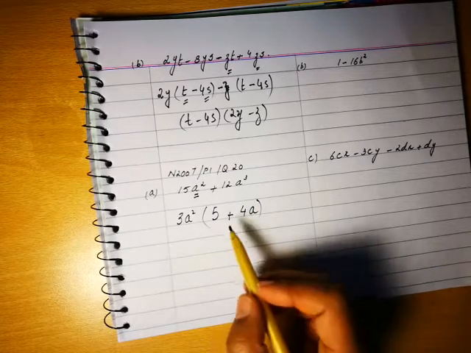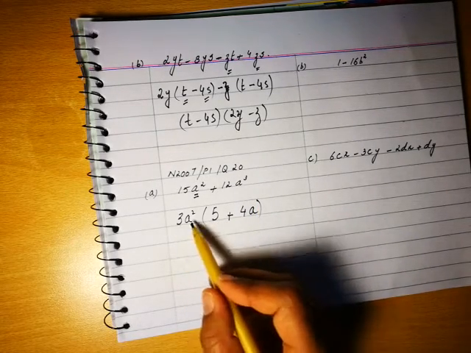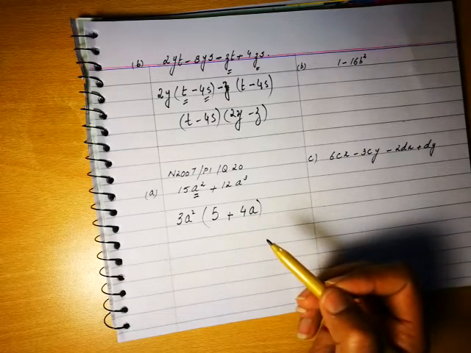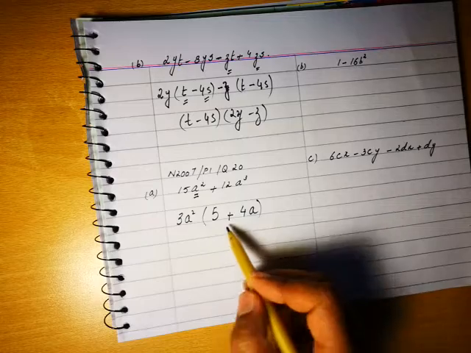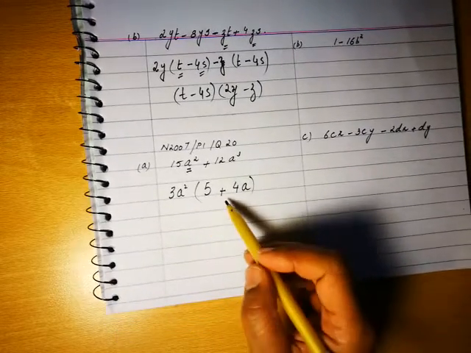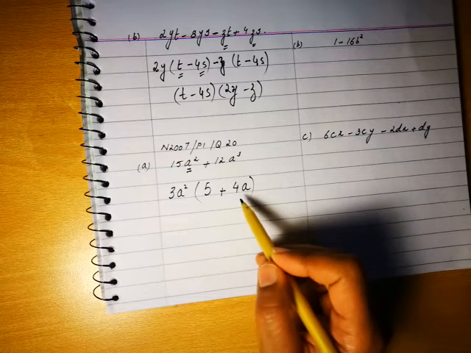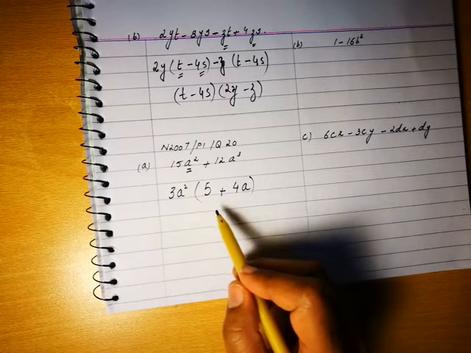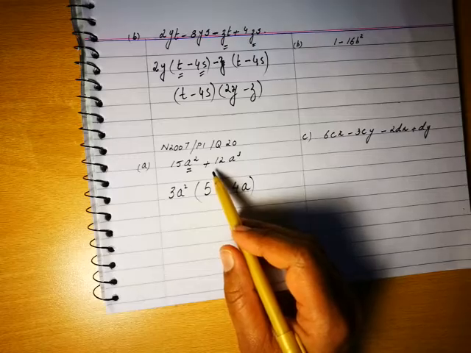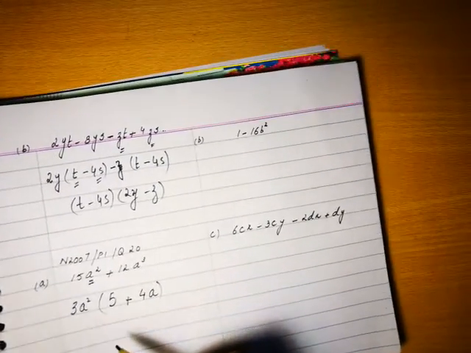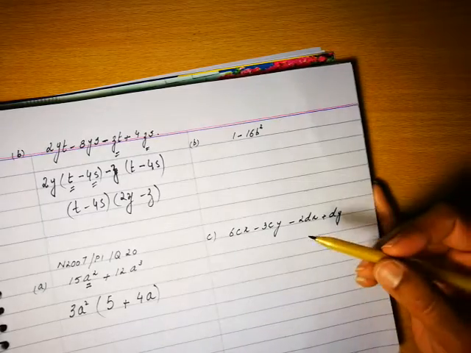Is it right? Let me check it. 5 times 3 is 15a square. 3 times 4 is 12a cube. Yes, it is right. Now, after taking common, I'm having values having a positive sign between them, and they are not perfect squares. What does it mean? That's it. This is the factorization of such questions. I cannot solve it further. I cannot apply any identity on it. So just leave it there. This is my final answer.